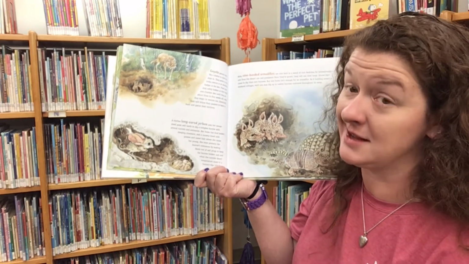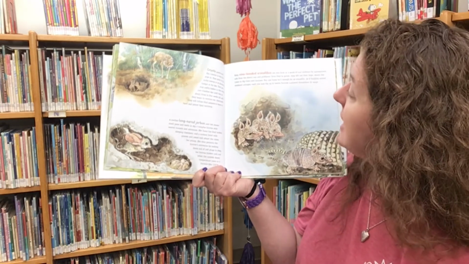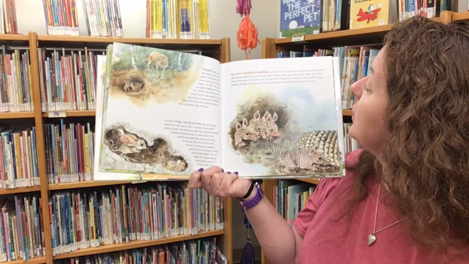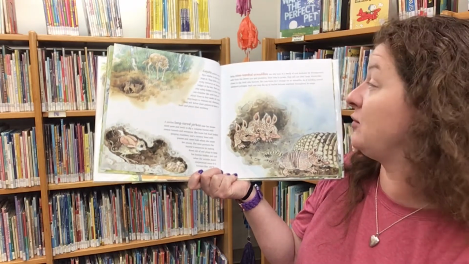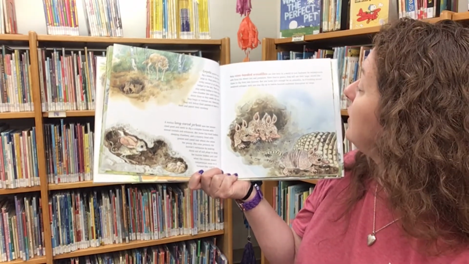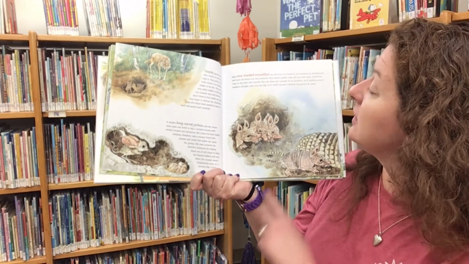Whew, that's hot. Baby nine-banded armadillos are also born in a world of cool darkness far below ground, safe from the desert sun and predators. Once they are grown, they'll use their large shovel-like claws to dig their own burrows.